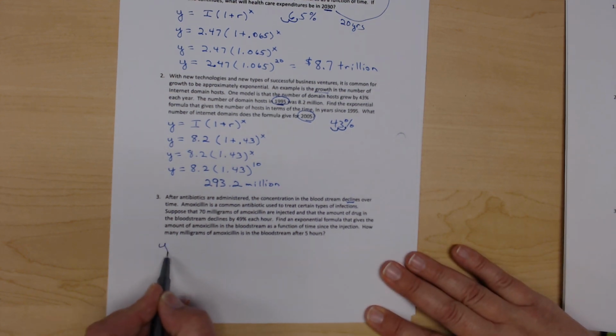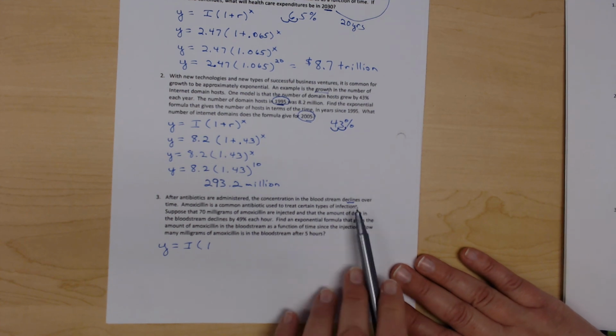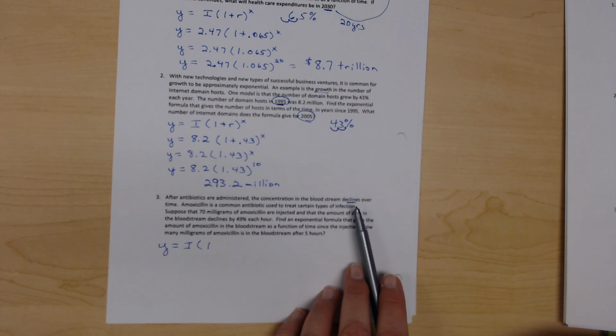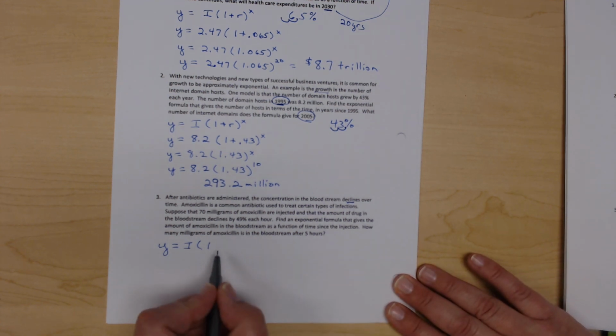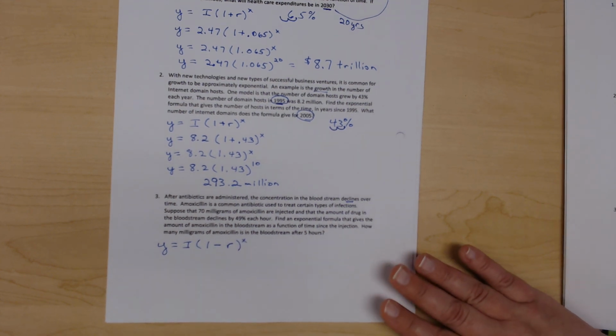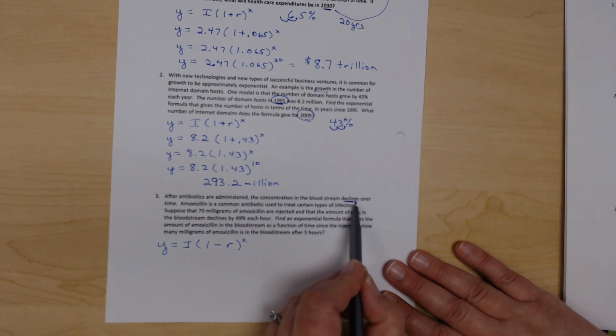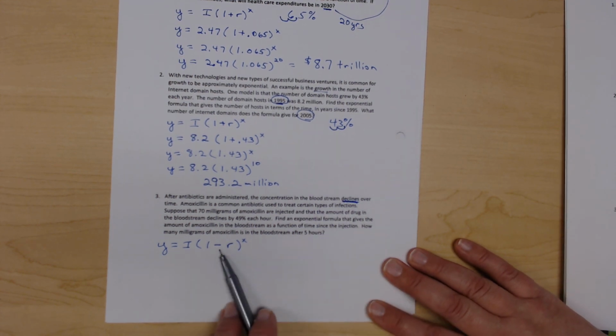Okay, so y equals I, 1. Now this is declining, right? The body uses it up, and so the amoxicillin is decreasing. So this is going to be 1 minus r to the x. Okay, so the other one talked about growth or increase. This one talks about decline, so it's going to be minus.